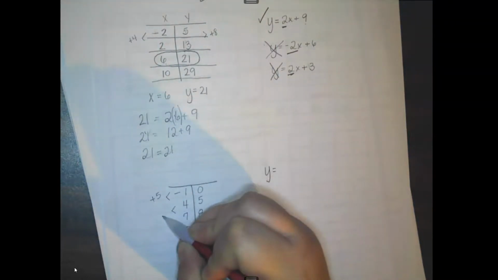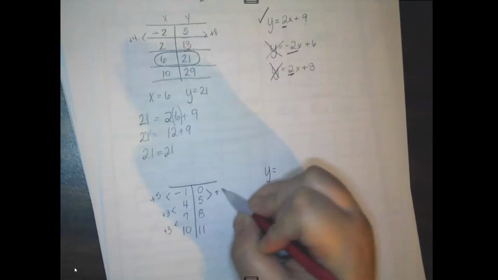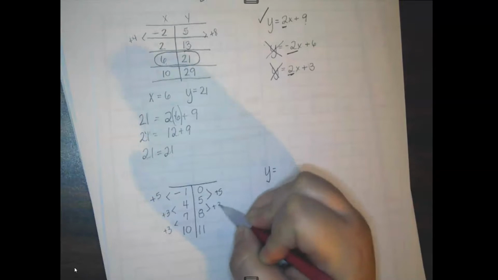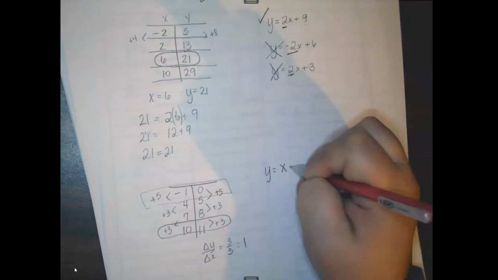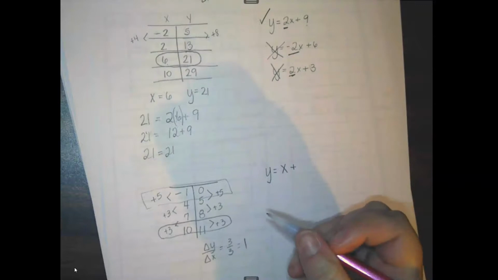You'll see we have a plus 3 and a plus 3 here. Plus 5, plus 3. Plus 3. And all I have to do is pick one that's on the same level. So my change in y over my change in x is 3 over 3, which is 1. Even if I'd picked this level, 5 over 5 is still going to be 1. So it's going to be 1x, or just x, plus what, though?